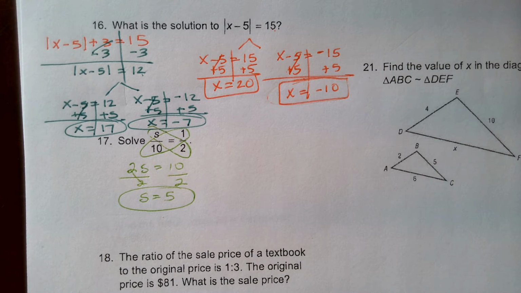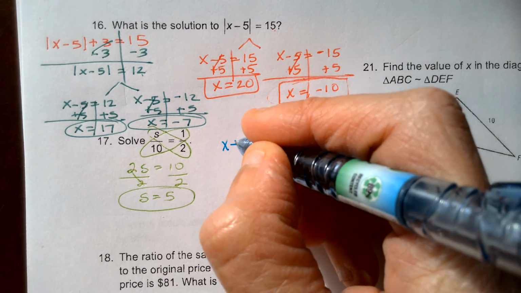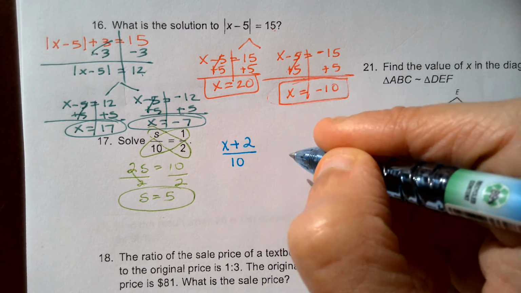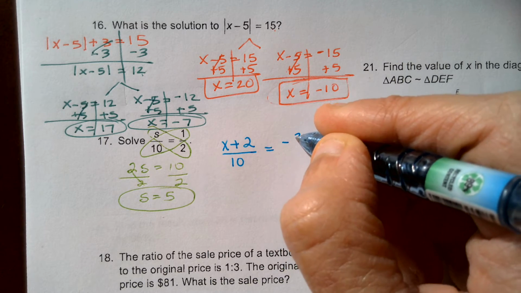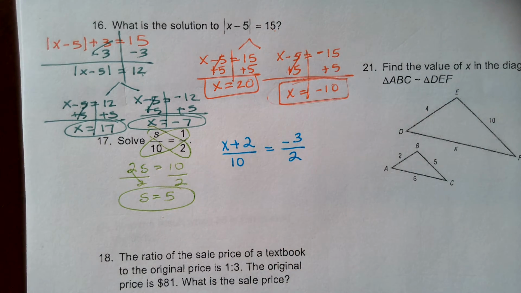But I'm going to give you one that's more difficult. How about this one? X plus 2 over 10 equals negative 3 over 2. Pause it, solve it, and when you're done, come back.